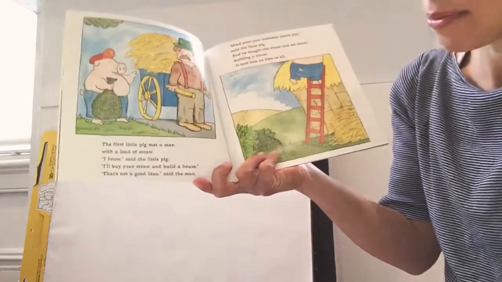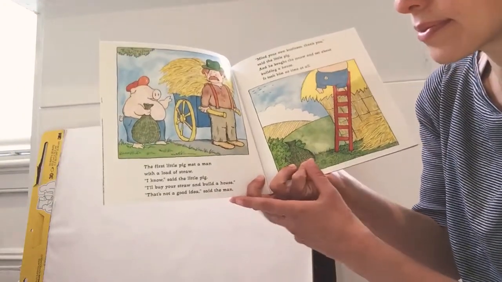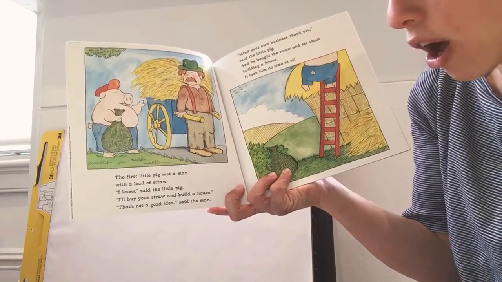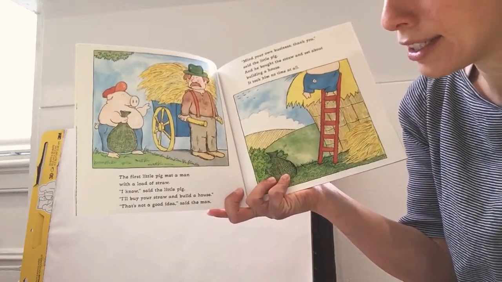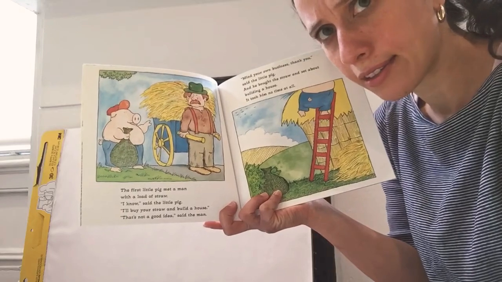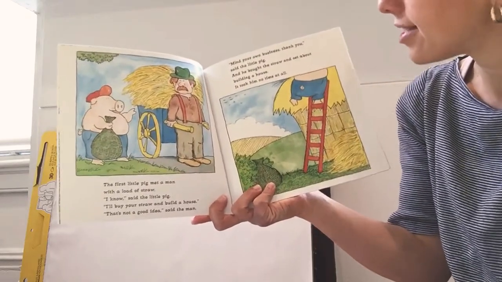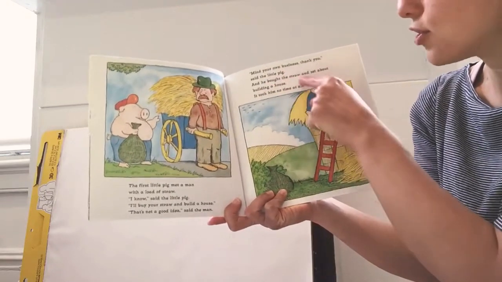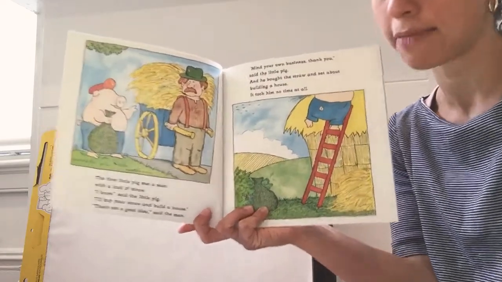The first little pig met a man with a load of straw. "I know," said the little pig. "I'll buy your straw and build a house." "That's not a good idea," said the man. I wonder why he said that's not a good idea. "Mind your own business, thank you," said the little pig, and he bought the straw and set about building a house. It took him no time at all.